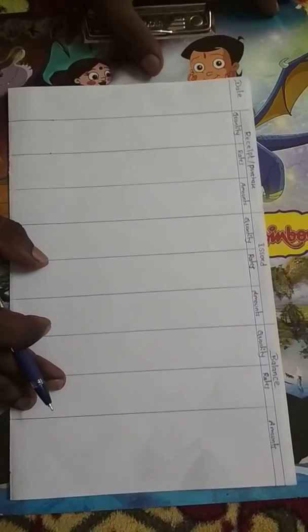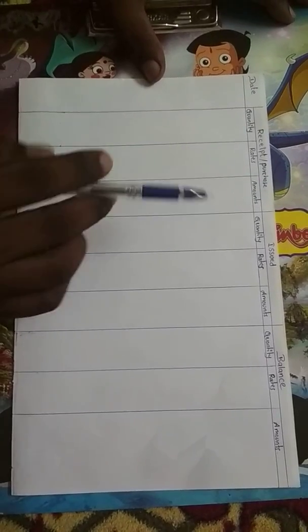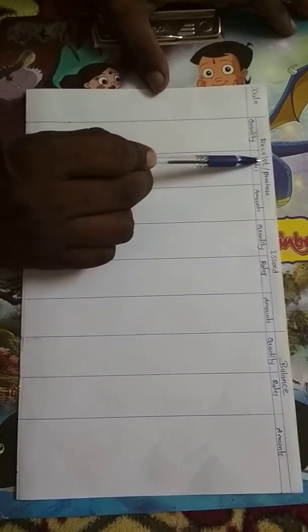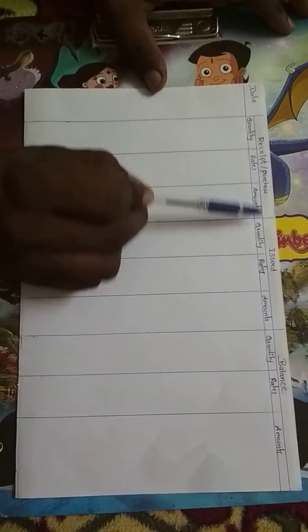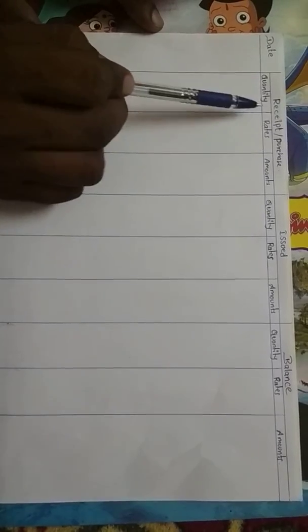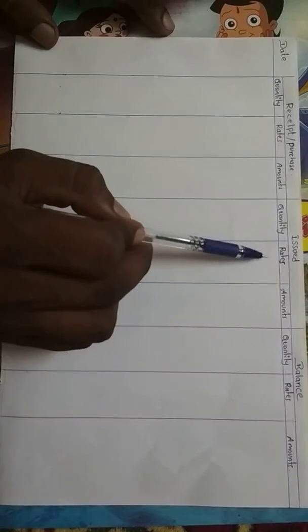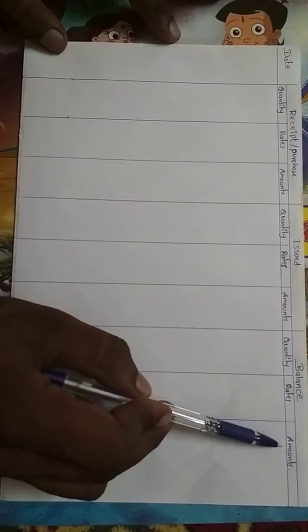In order to calculate, we need this format. The first column is for the date, and then it is classified into three different categories: receipt, which can also be called purchase, then issued, and then balance. Receipt or purchase is again classified into three categories: quantity, rates, amount. Issued is also classified into quantity, rates, amount, and balance is the same as the previous two: quantity, rates, and amount.